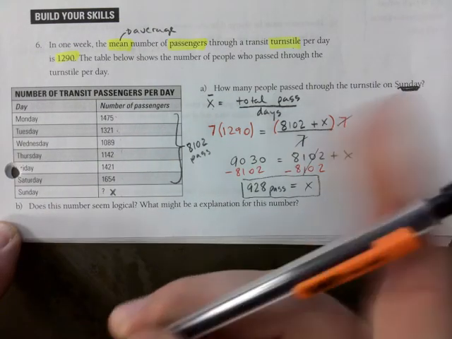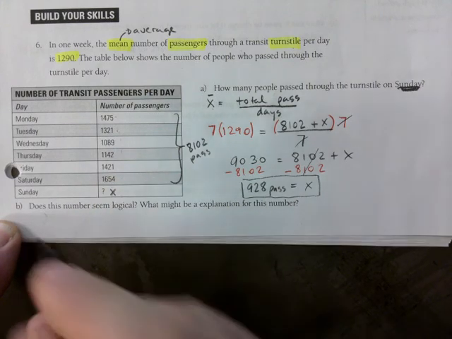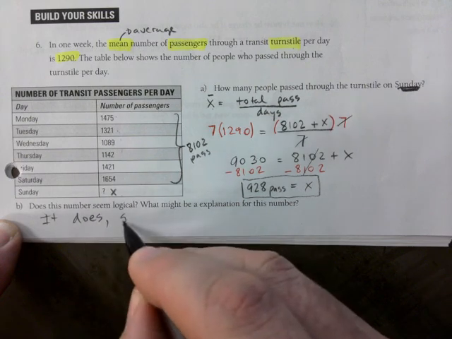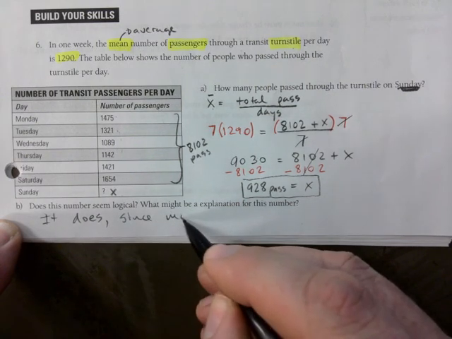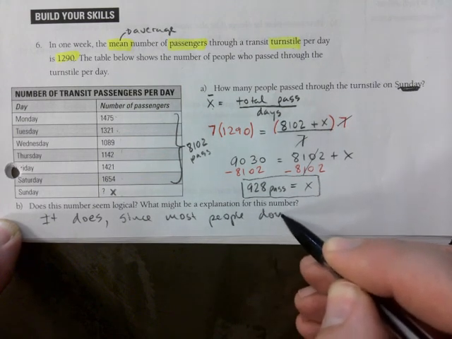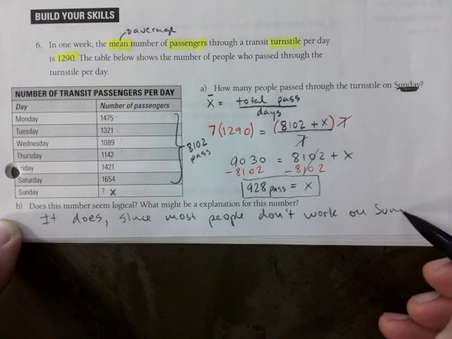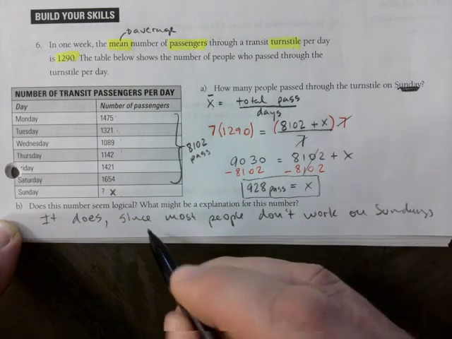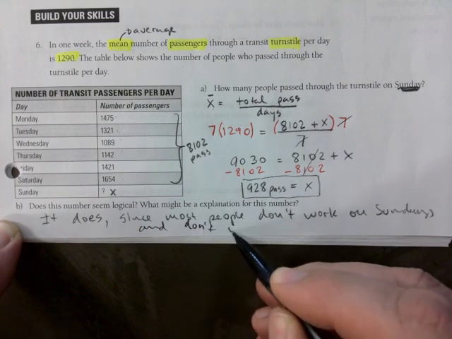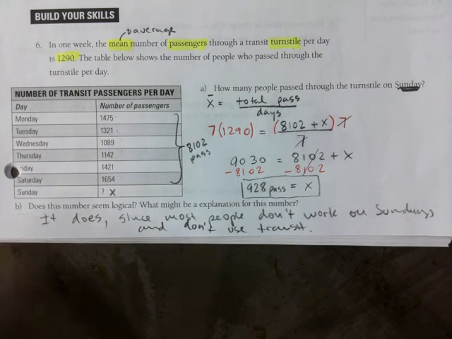It does make sense, since most people don't work on Sundays and don't use transit. Okay.